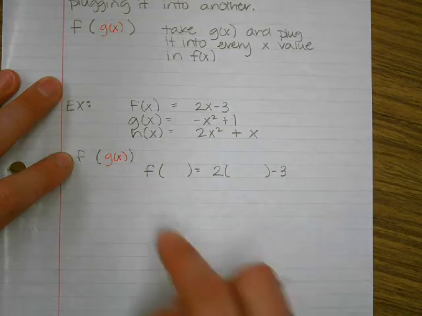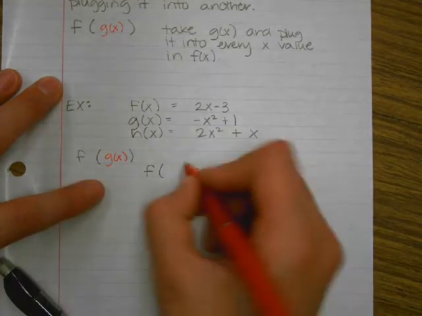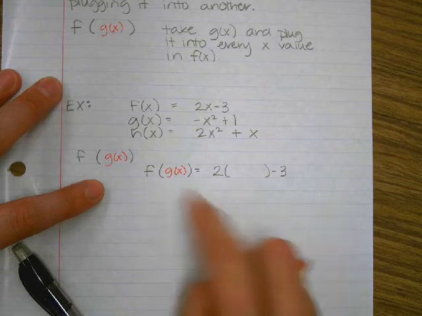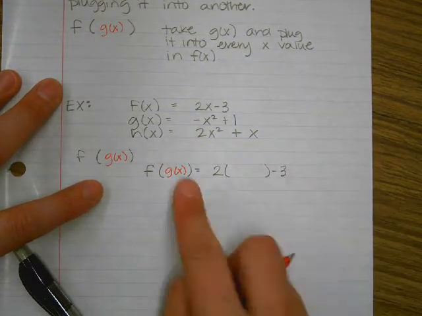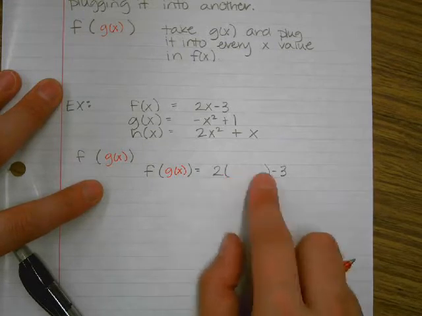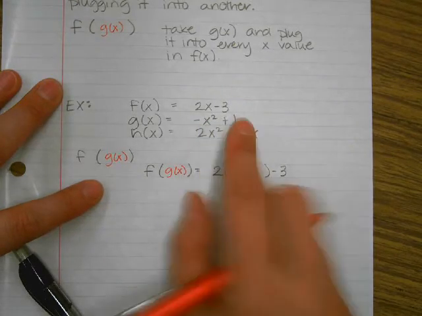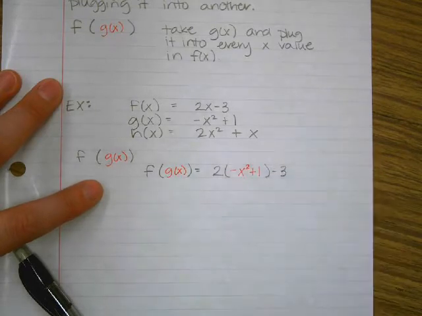All right? Now in the problem they're asking us to plug g of x in, so I'm going to go ahead and write g of x is actually what I'm plugging in. This is me just writing down the notation, so the person who looks at my paper when I'm finished can say, oh, she plugged g of x in. And then over here, I'll actually do the work. I'll actually plug g of x in. And g of x was negative x squared plus 1. So I'm going to write negative x squared plus 1. There's my g of x right there.